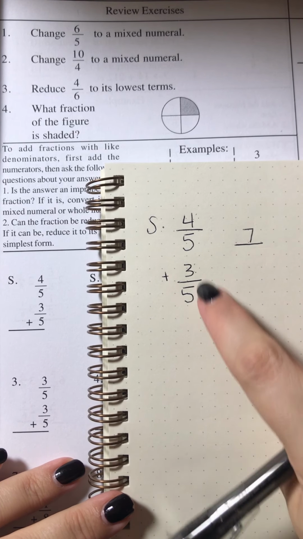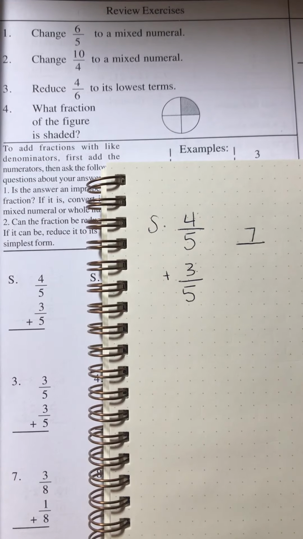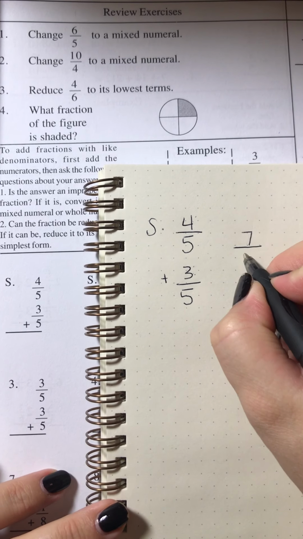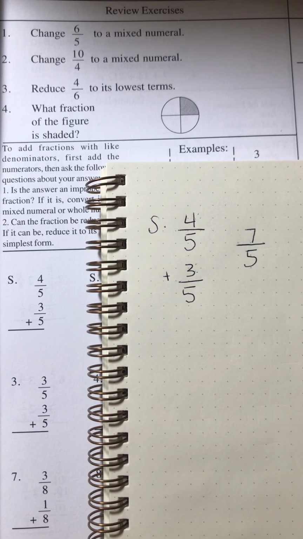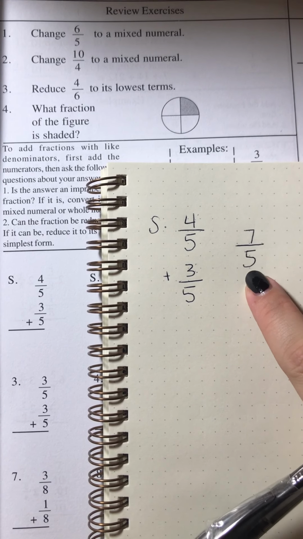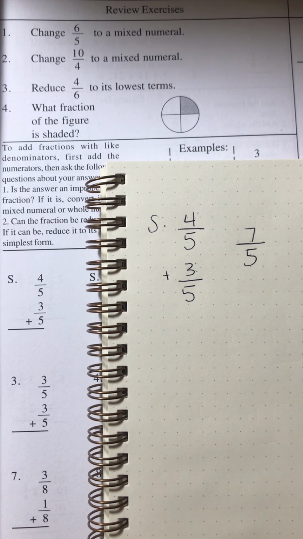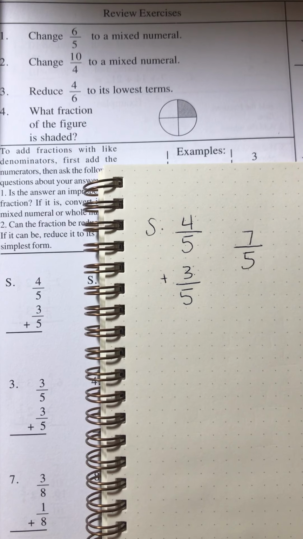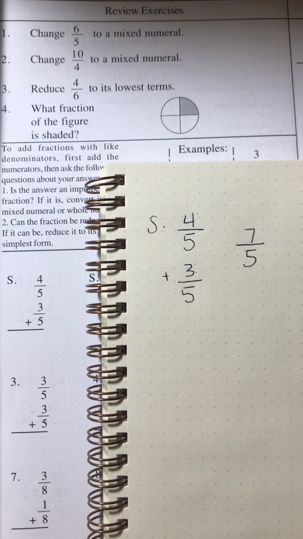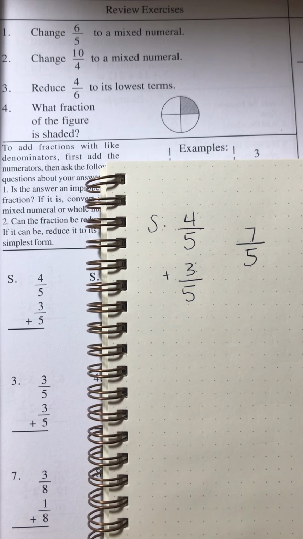The denominator, however, stays the same. We do not add these denominators together. So we leave it at 5. See how easy that is? Now notice, we have an improper fraction here. So what do we do? Well, we do what we did yesterday, which is change that improper fraction into a mixed number or a mixed numeral, as we call it.